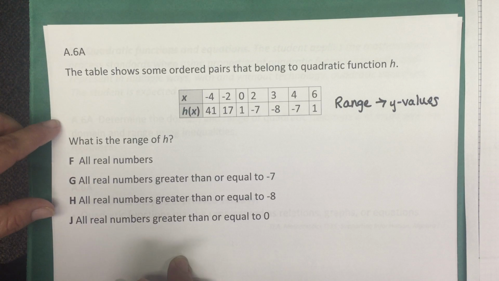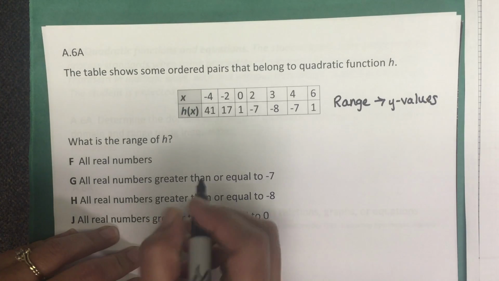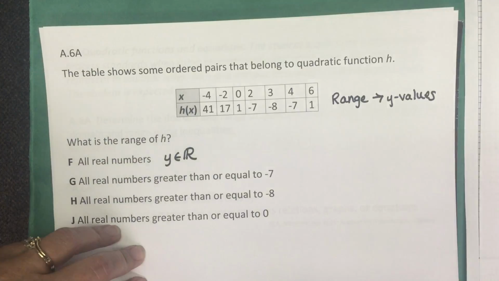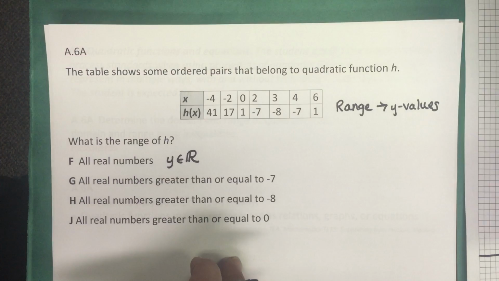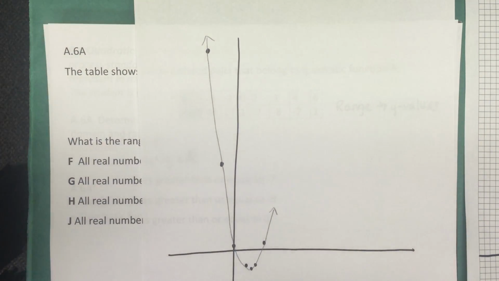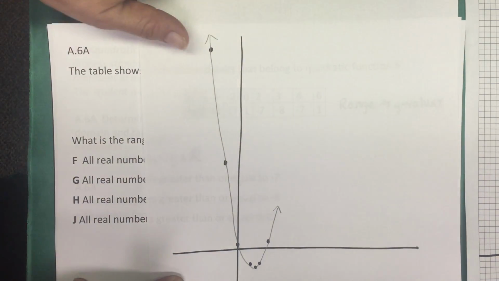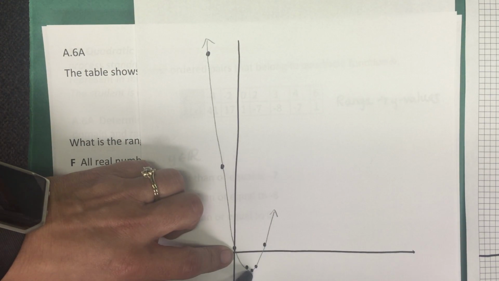So now let's look at our answer choices. Is the range all real numbers? Written symbolically, that would be y belongs to the set, or is a member of the set, of real numbers. Looking at either one of our graphical representations that we sketched or drew, we can see that there are y values that extend in the positive direction, but the minimum or lowest point of that quadratic is at -8 for the y value.